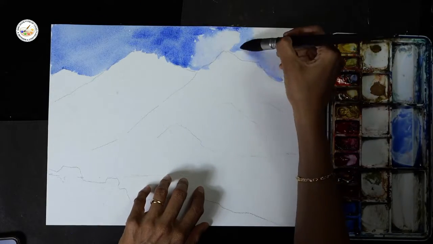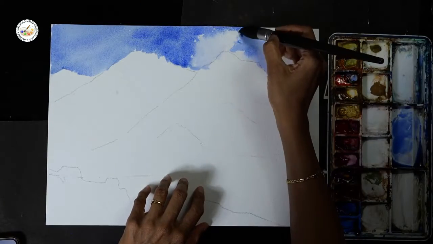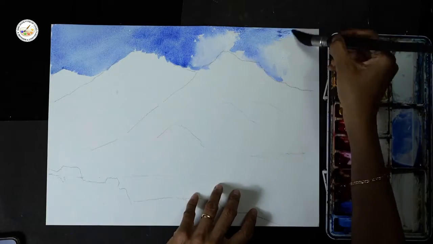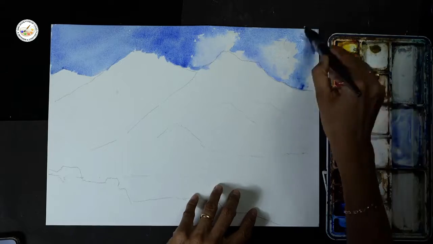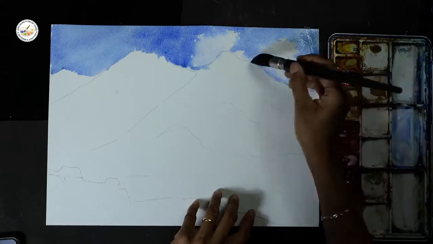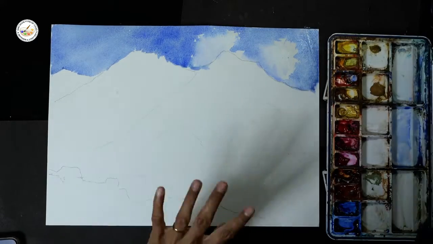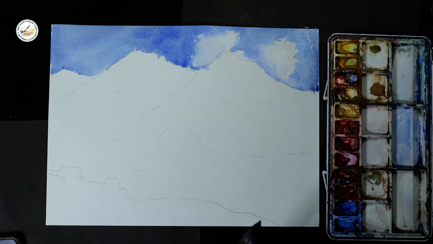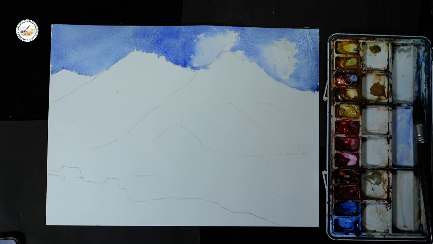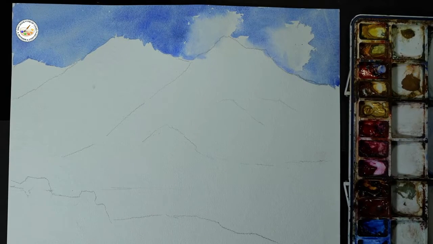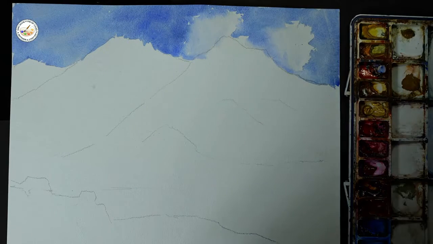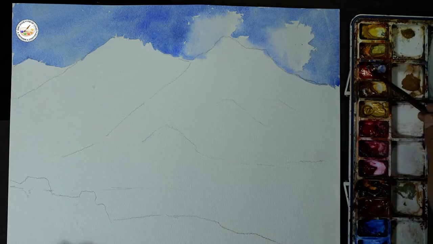And as we come towards the cloud, we have to leave the cloud part. And the edges have to be a little uneven for the mountain and for the clouds. See how beautiful the clouds came.